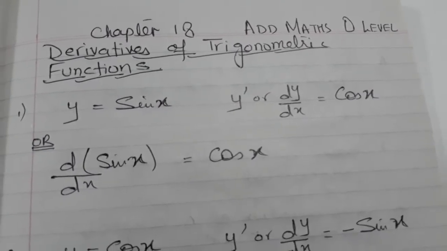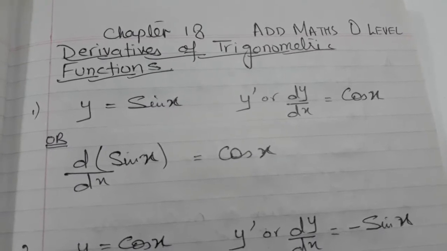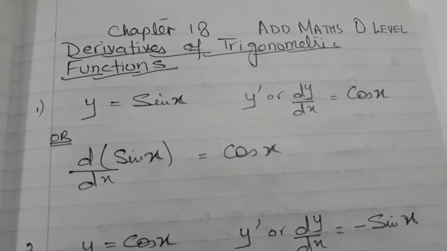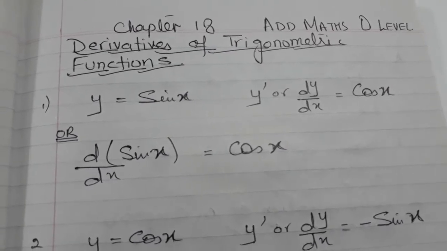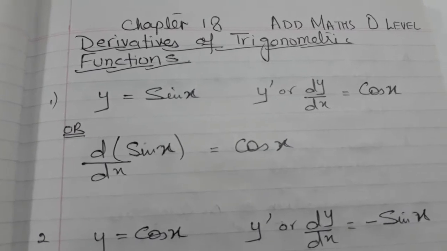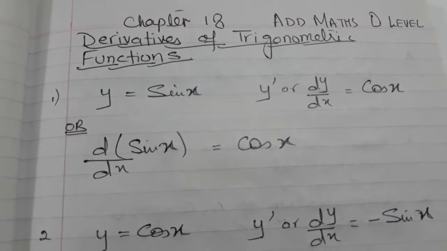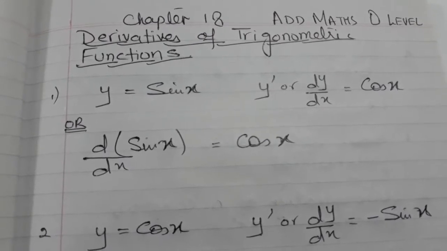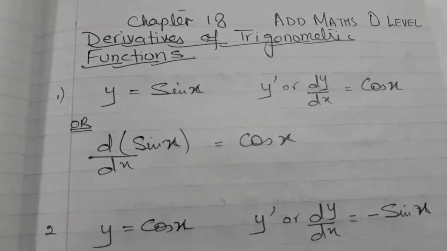Today I have come to explain the concept of chapter 18 of AdMaths O-Level, which is derivatives of trigonometric functions. You should know the derivatives of 4 functions in O-Level AdMaths, which are polynomial functions like x squared plus 3x plus 4. You have done those in chapter 15.